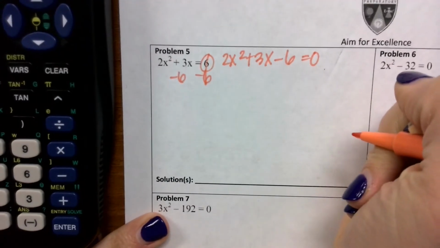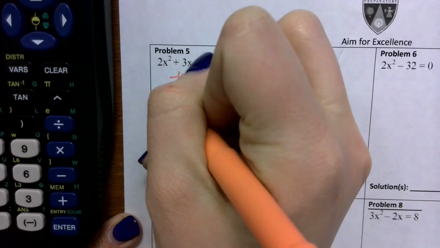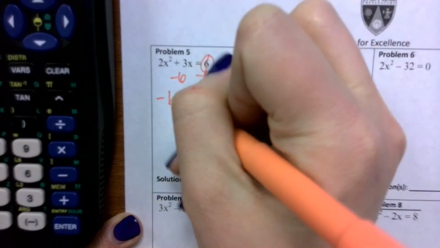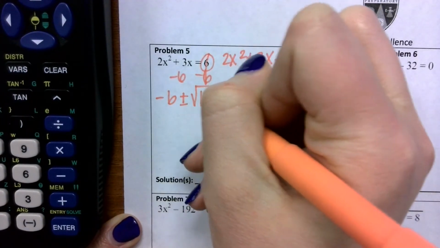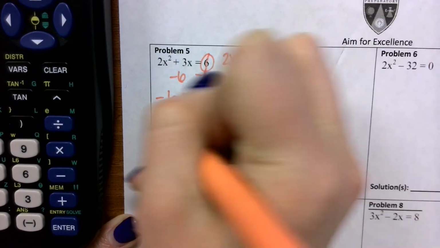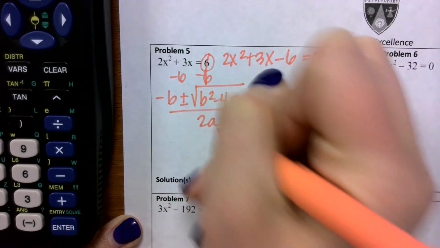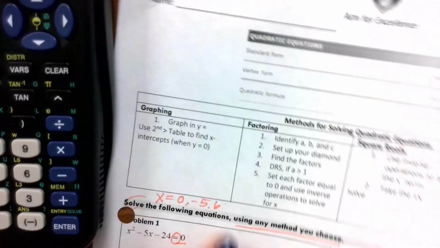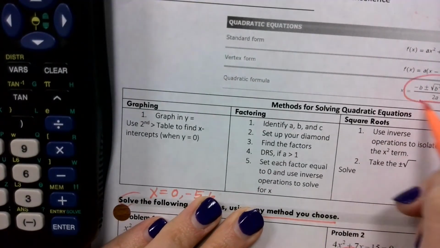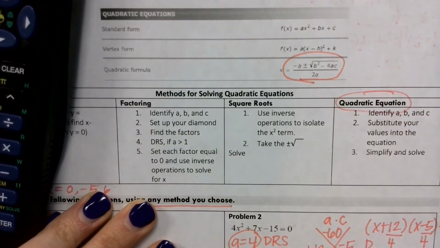This one I'm going to do the quadratic formula. Negative b plus or minus the square root of b squared minus 4ac over 2a. Where did I get that from? From your formula chart, reference chart. Okay.